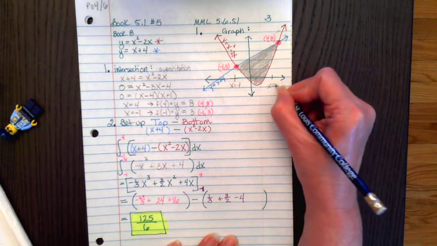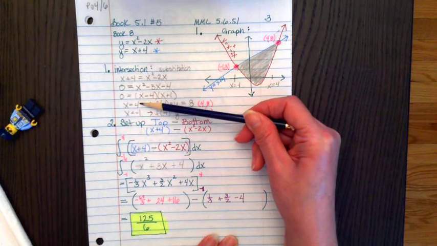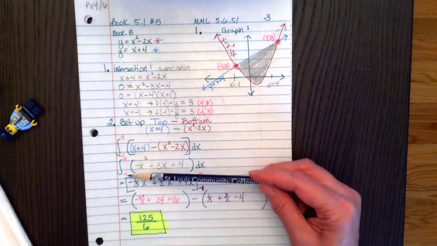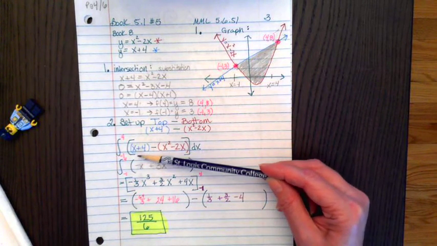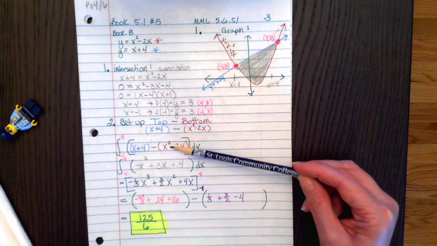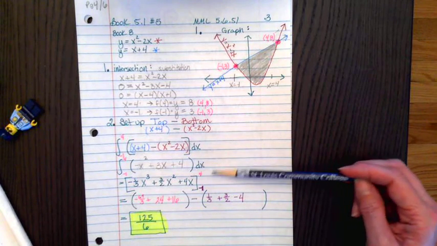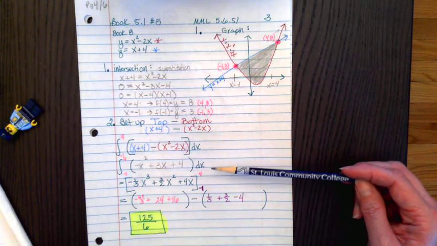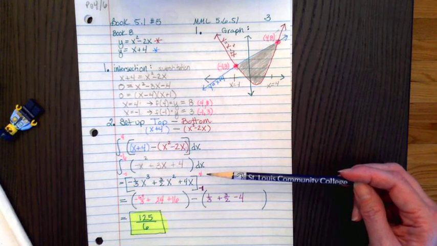We're going to do the integration from x equals negative 1 to x equals 4 of x plus 4 minus x squared minus negative 2, that's plus 2x. When we simplify that, we get the opposite of x squared plus 3x plus 4, integrated over dx.